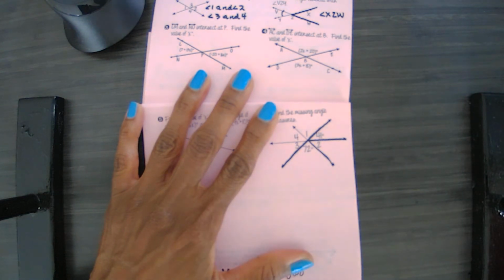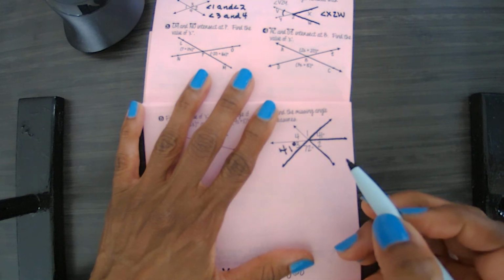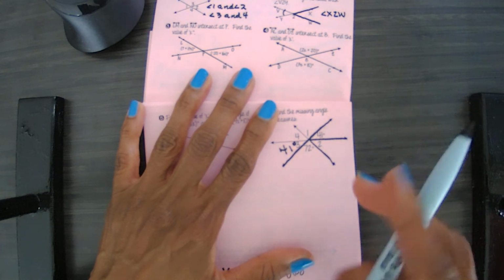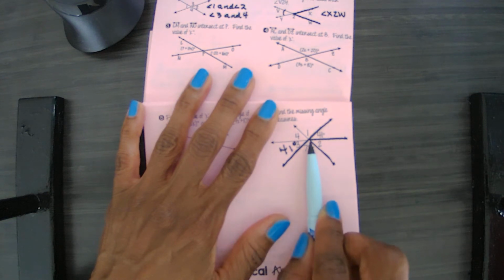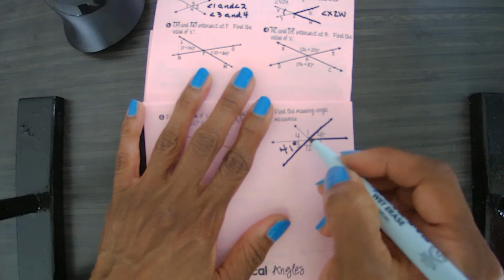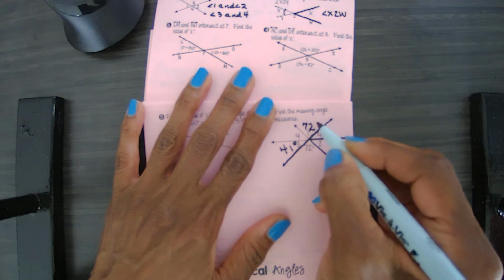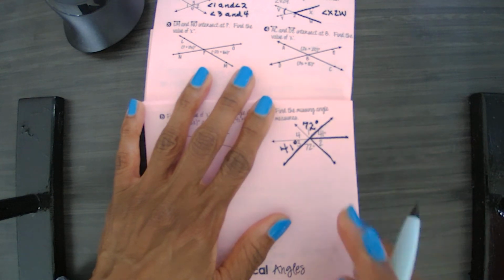So angle 3 is vertical to this 41 degree angle, so that makes angle 3 41 degrees. And I'm going to place my pencil here and use the pointer method, and also it points toward angle 1, so that means that angle 1 is also 72 degrees.